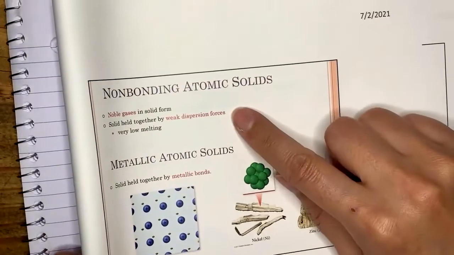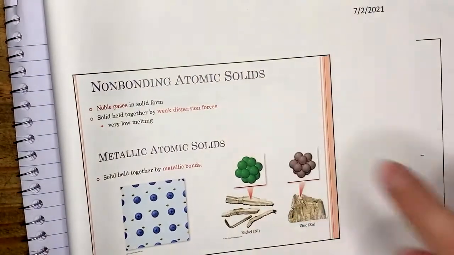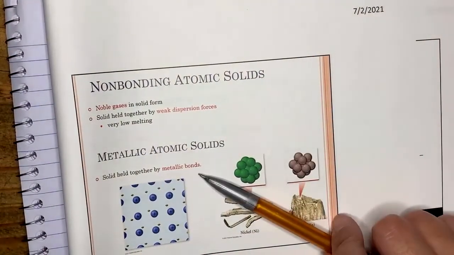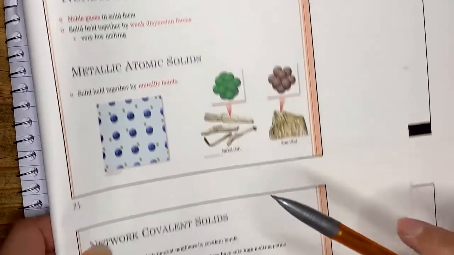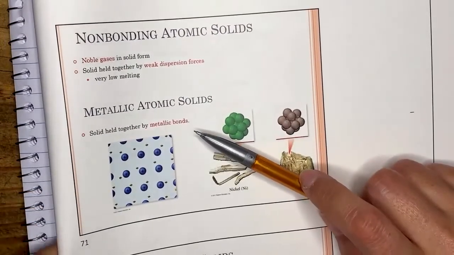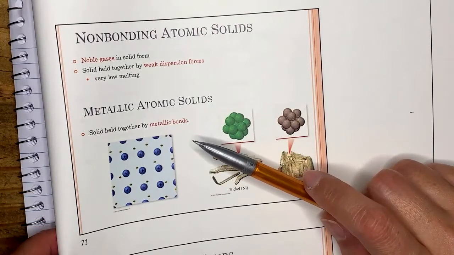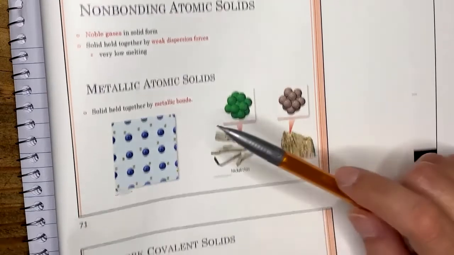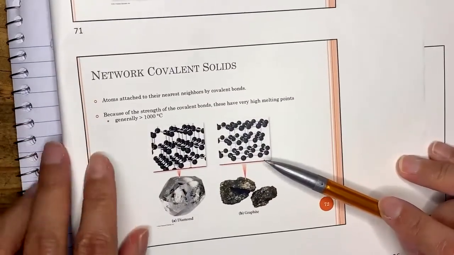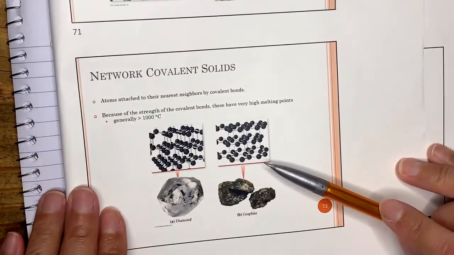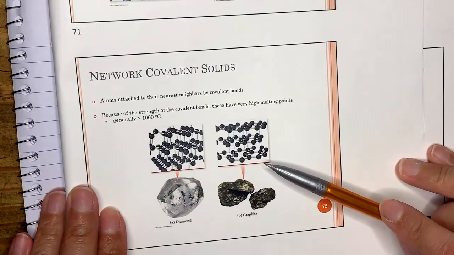Under atomic solids, we have non-bonding. They're usually really weak, so low melting points, only London dispersion. Metallic bonds kind of vary, it depends on the metal. There's some metals that you can hold and it will melt in your hands. And there's some you have to heat up to really, really high temperature. So that one varies. Network covalent solids are basically the ones that are bonded by covalent bonds, and it's going to be really, really high melting point.